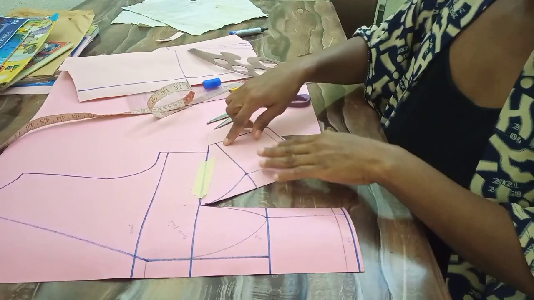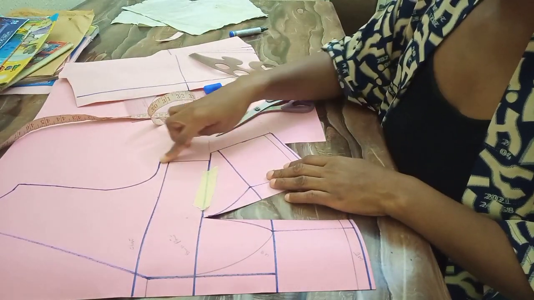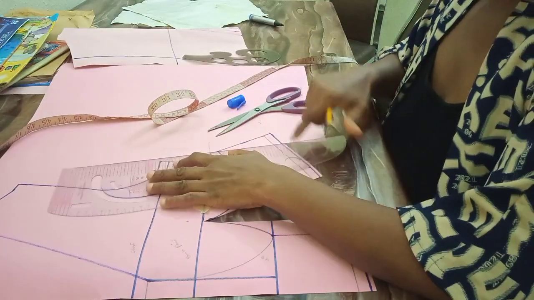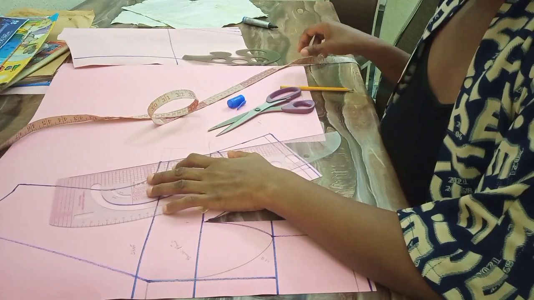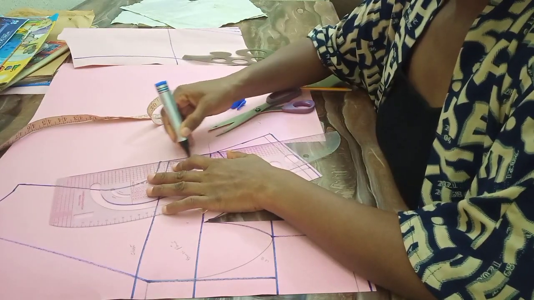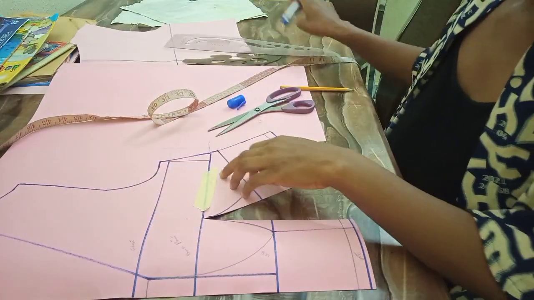Can you see? So looking at this side, you can see there is shortage here. So what I'm going to do is to use my ruler and connect back to the chest line. Can you see?